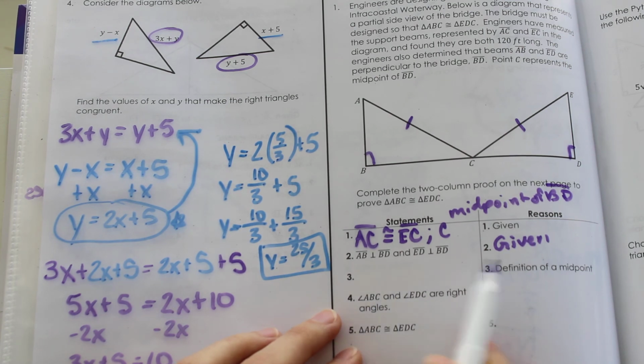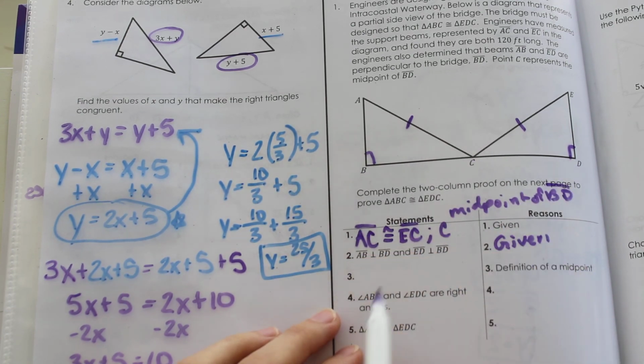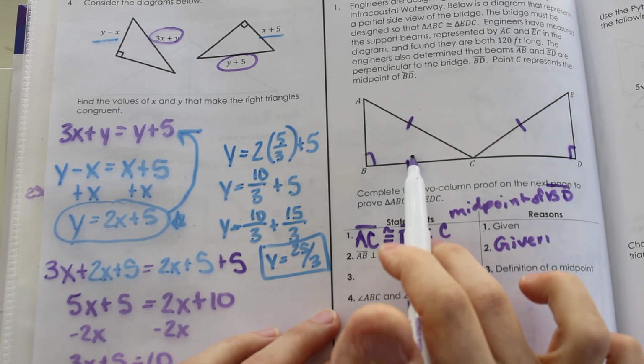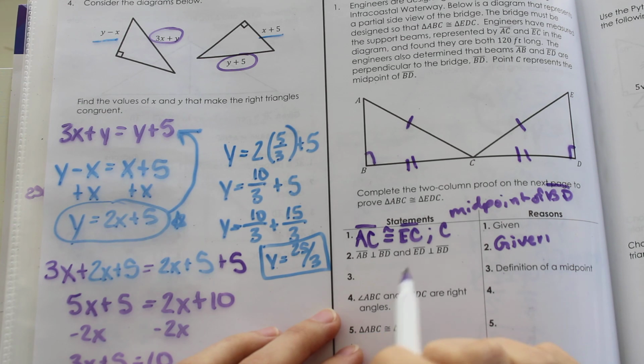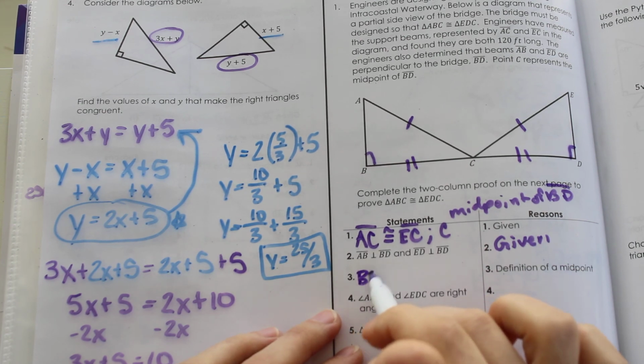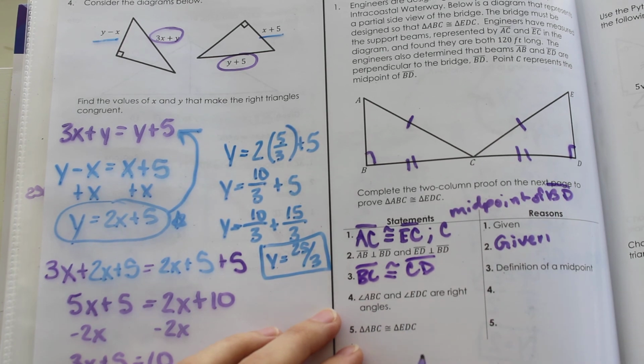So 3, our reason is by the definition of a midpoint. Well, what does a midpoint tell us? Well, if C is the midpoint of BD, then we know that BC is going to be equal to CD. It cuts it in half. So BC is going to be congruent to CD.